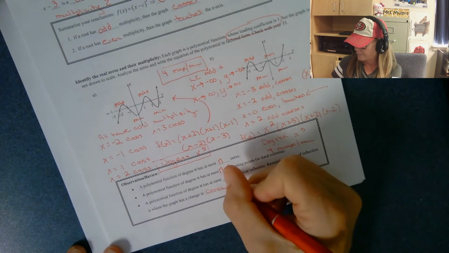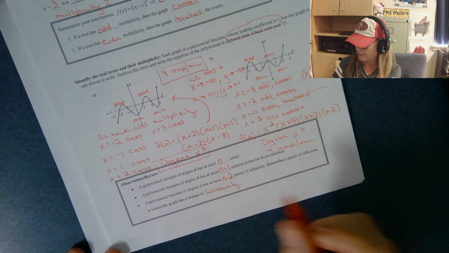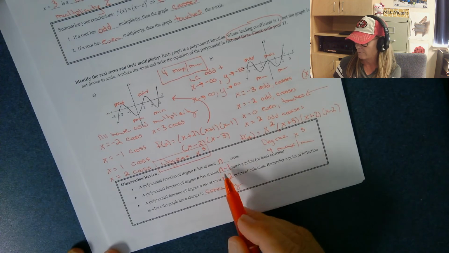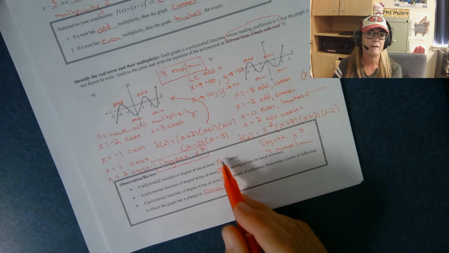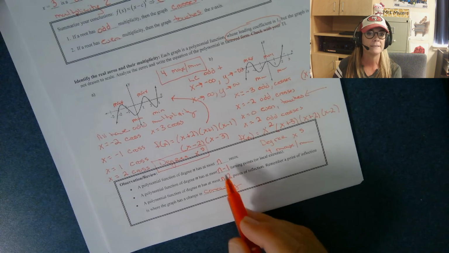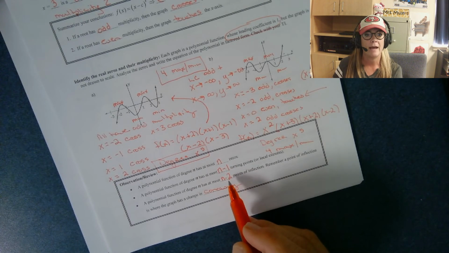So you're going to have n minus 2. If the degree's 5, you're going to have 3 of these. If you have a degree 5, you'll have 4 max-mins. Potentially, you may not have that many, but that's the most you can have. Degree 5, you won't have like 8 max-mins. And the most points of inflection you can have are 2 less. So if it were 5, you would have 3.